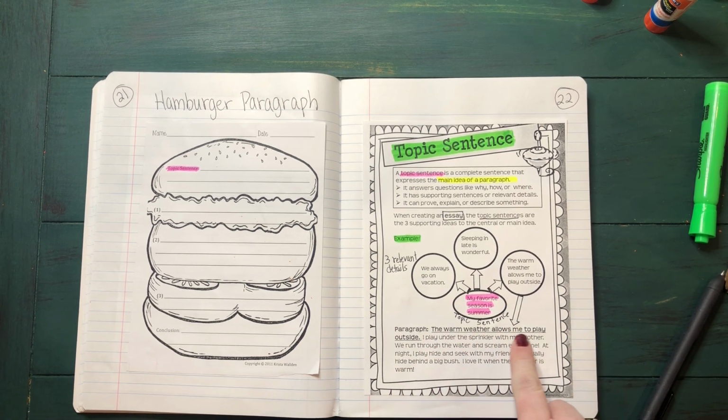So it says, the warm weather allows me to play outside. I play under the sprinkler with my brother. We run through the water and scream each time. At night, I play hide and seek with my friends. I usually hide behind a big bush, and I love it when the weather is warm.